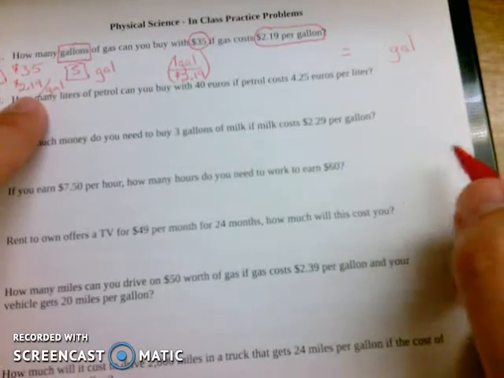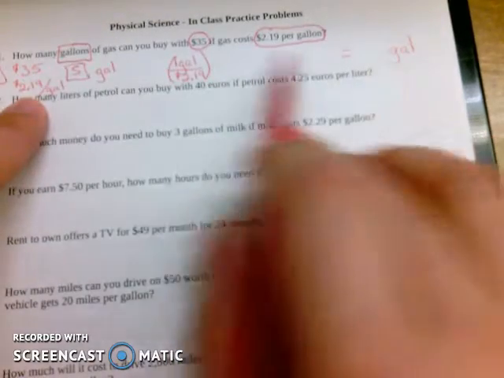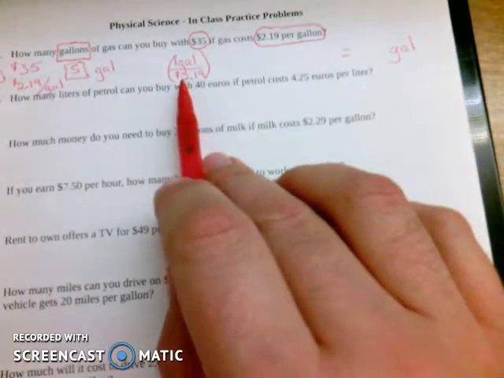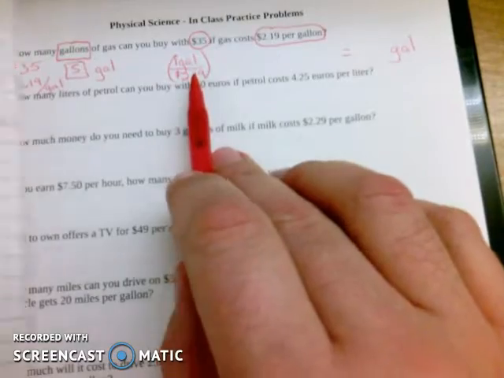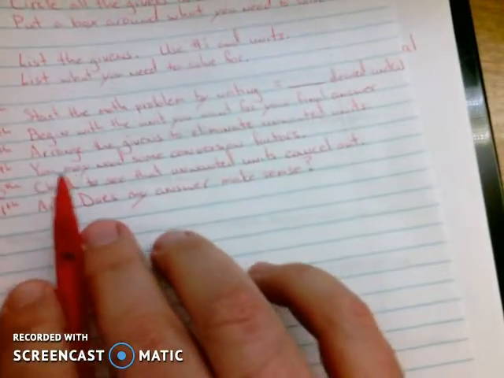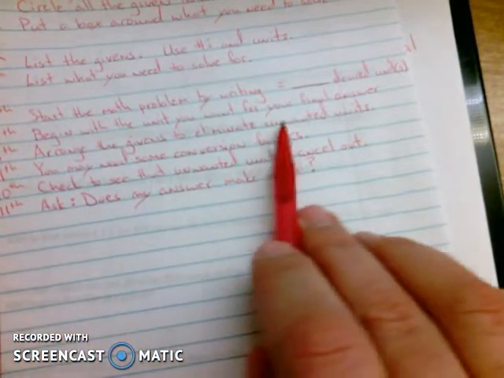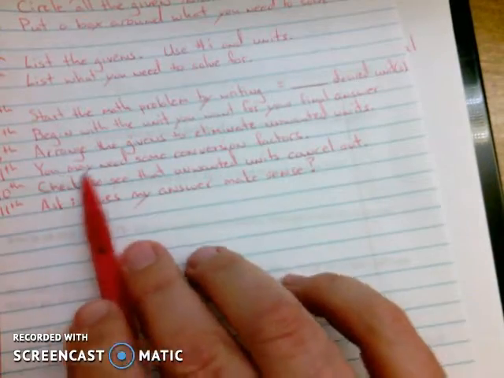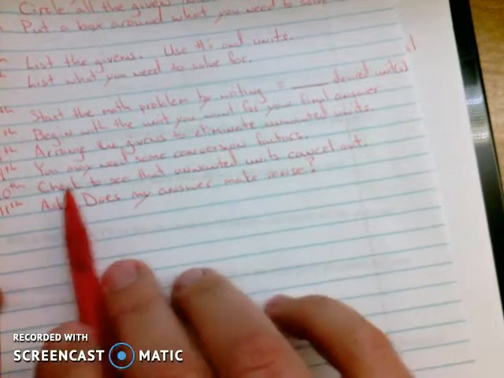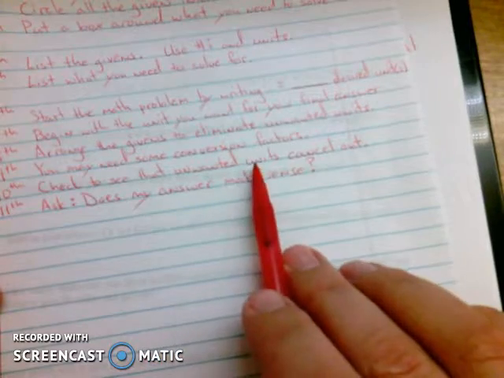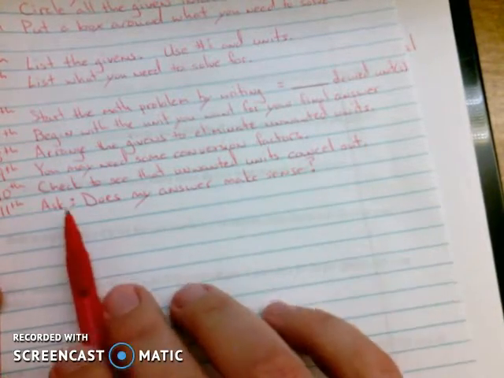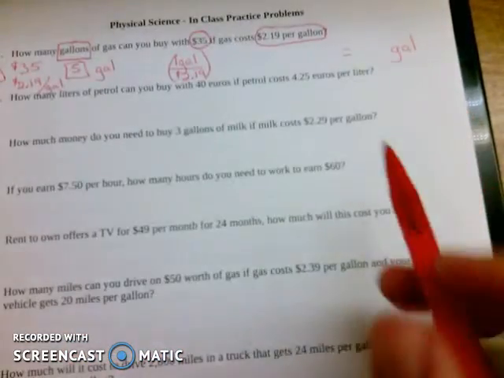Okay. Now we have gallons in our answer. We have gallons here, but we don't want dollars in our answer, so we got to get rid of that, right? So now we're going to arrange the givens to eliminate unwanted units. You may need some conversion factors, and then check to see that unwanted units cancel out, and then ask, does my answer make sense? Okay.